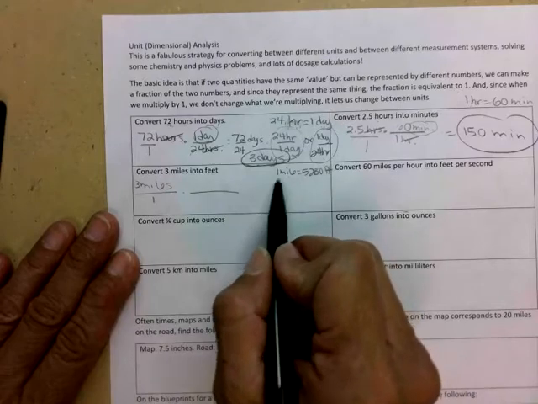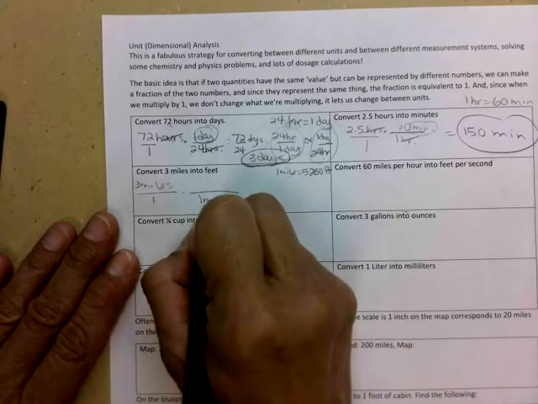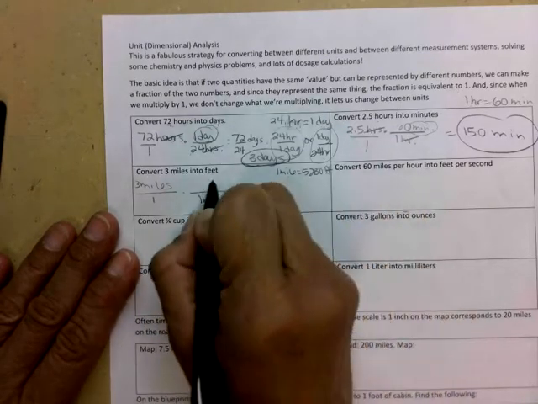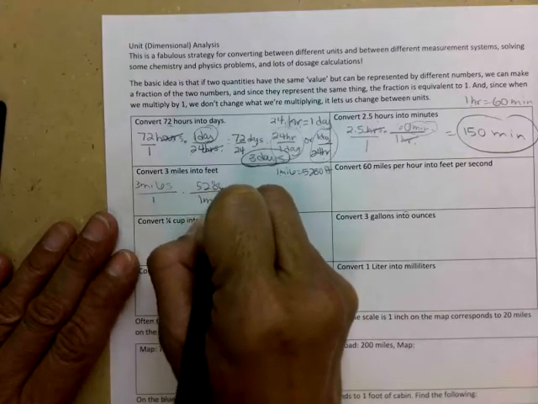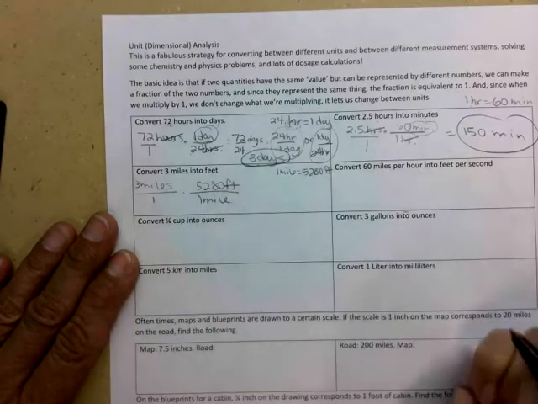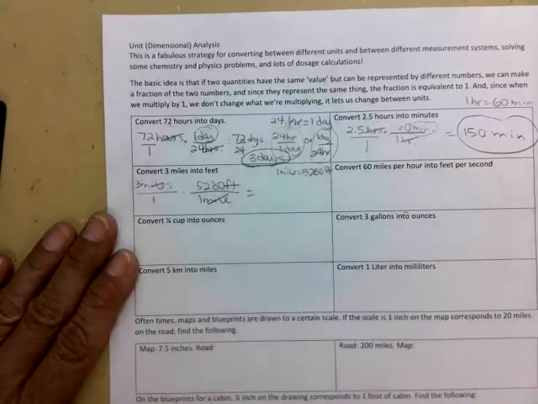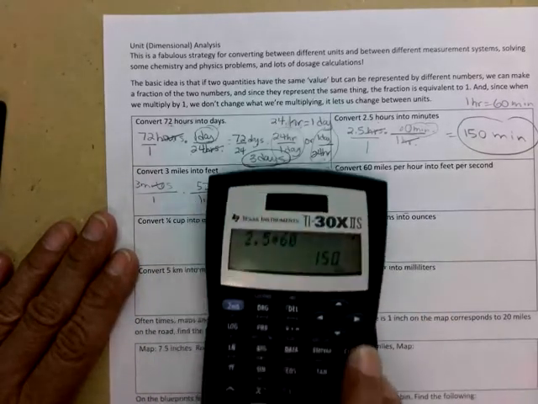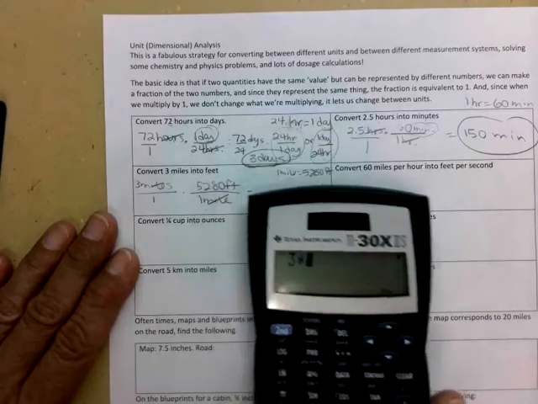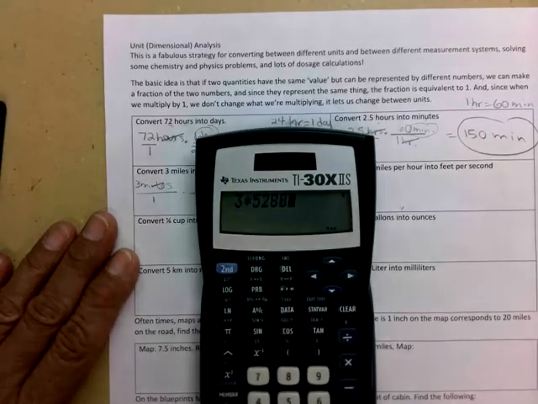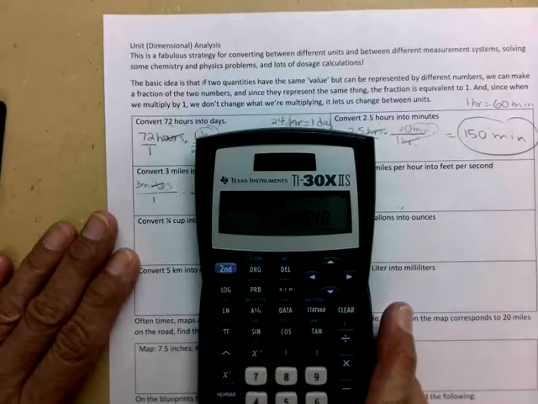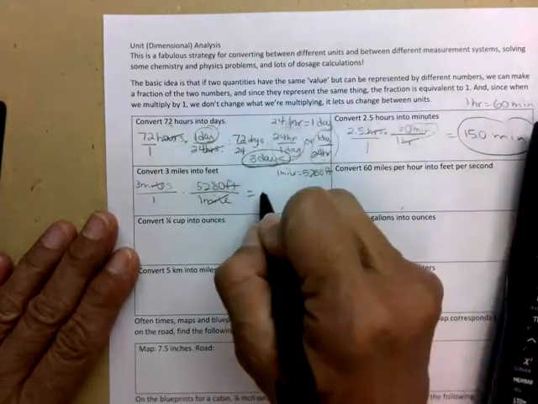So I'm going to put the 1 mile on the bottom, the 5280 feet on the top, cancel your miles, one on top, one on bottom, and then multiply across. So 3 times 5280, 15,840 feet.